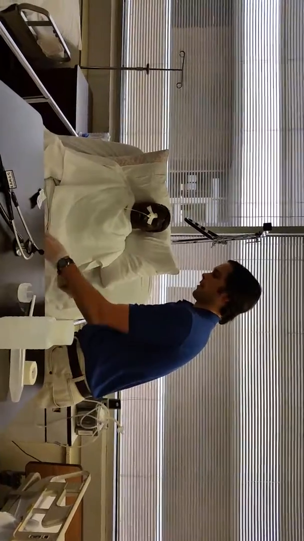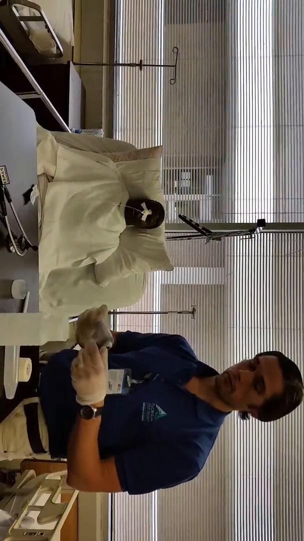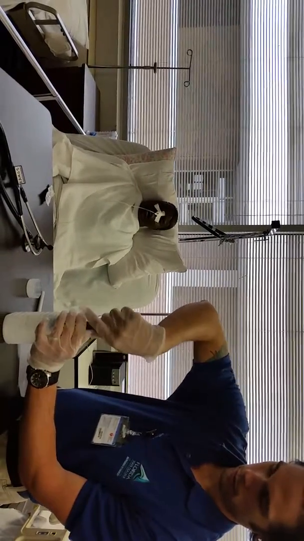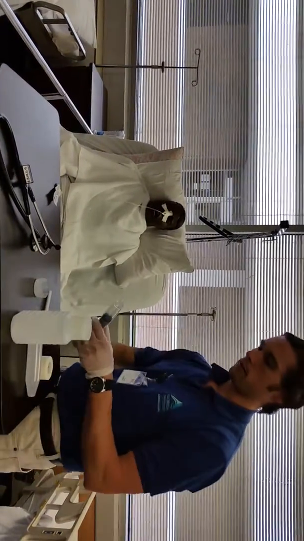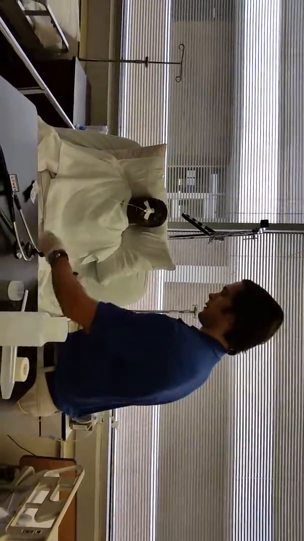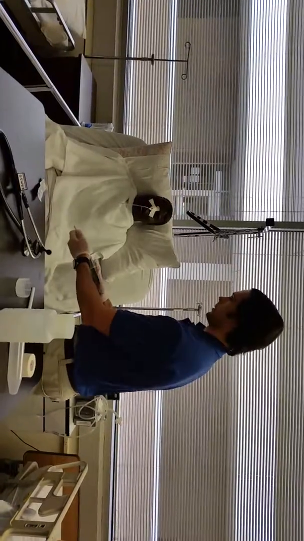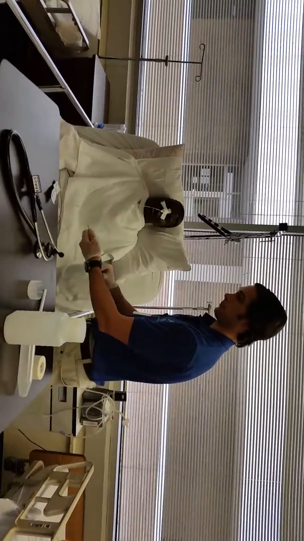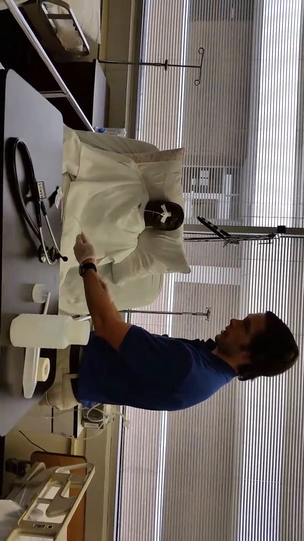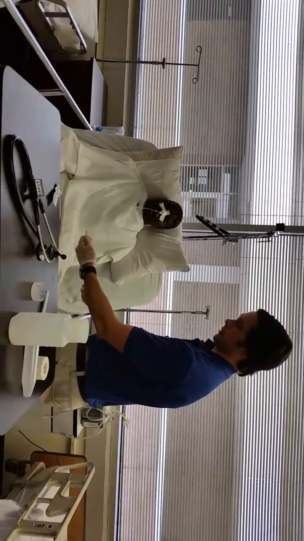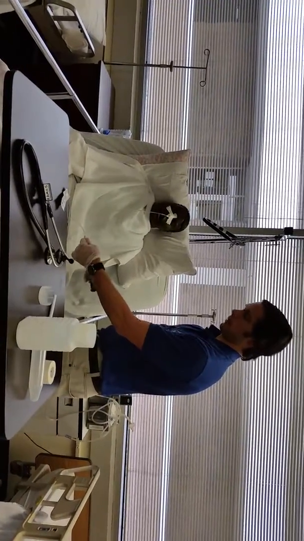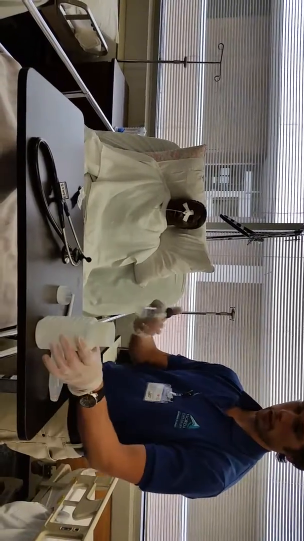Then for the irrigation, we're going to draw up 30 ml of water. I got my bucket here of faucet water. We're at 30. That's the 30 ml of normal saline or regular water. And then withdraw whatever I can get out. Measure it, and then discard it into another container.